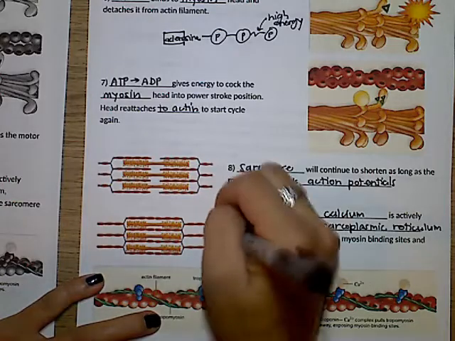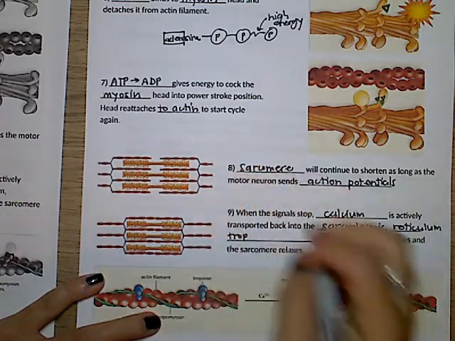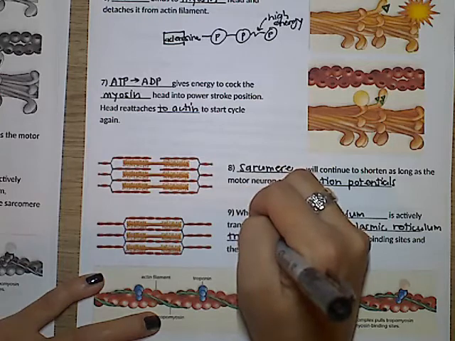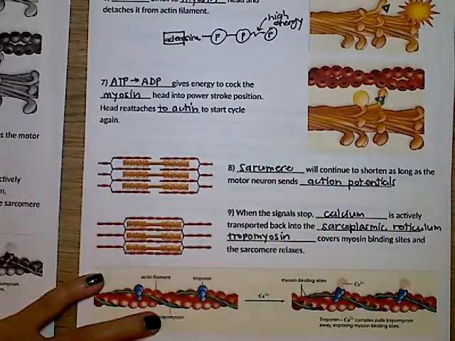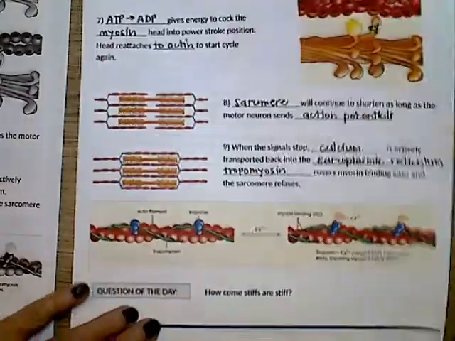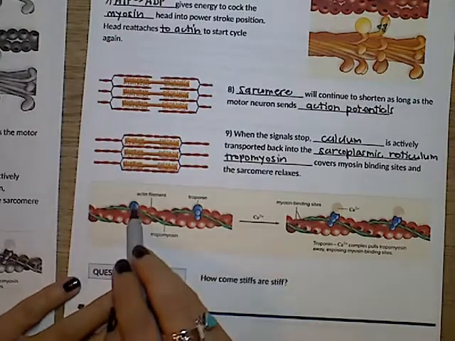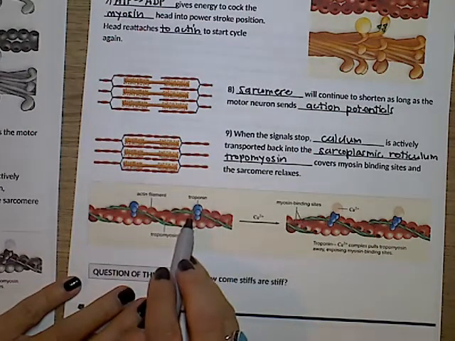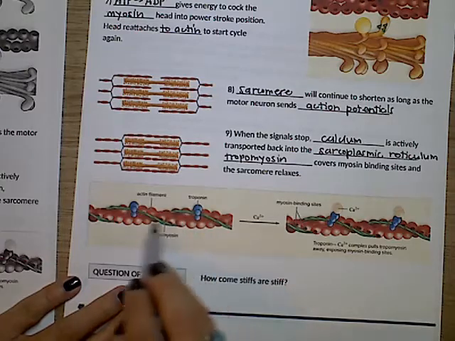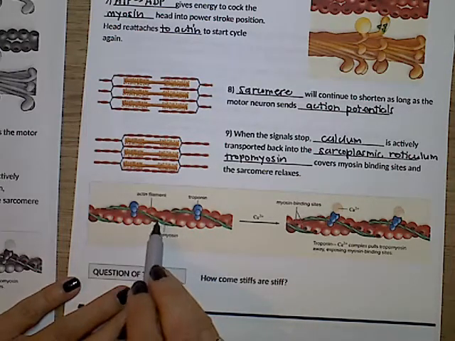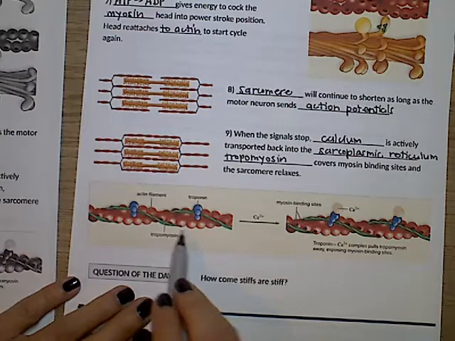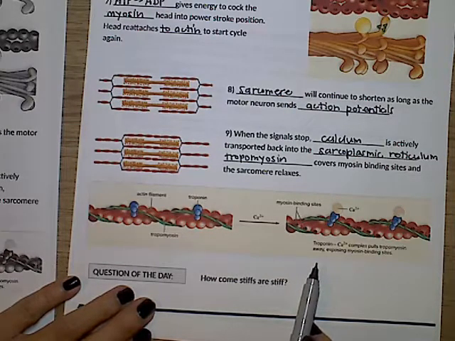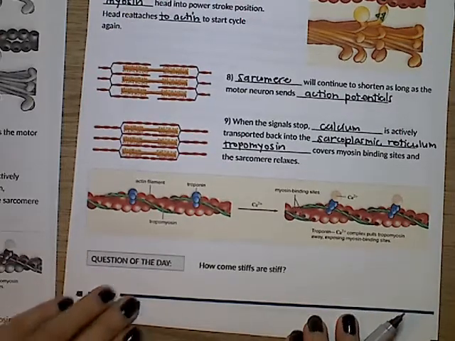And now tropomyosin covers the myosin binding sites, and the sarcomere relaxes. Troponin isn't distracted by the calcium anymore, so it goes back to its bodyguard position, pulling the tropomyosin back onto these myosin binding sites, causing the muscle to relax.